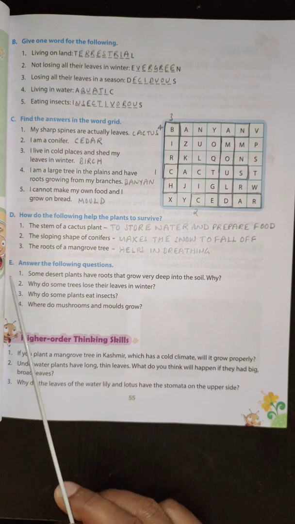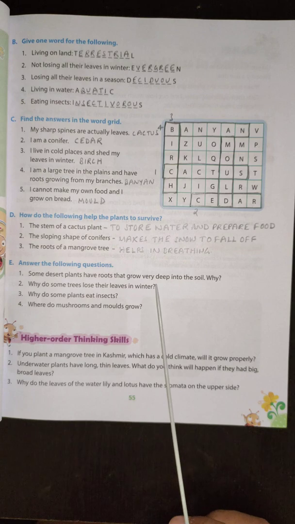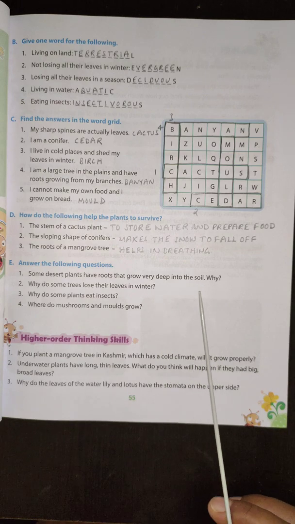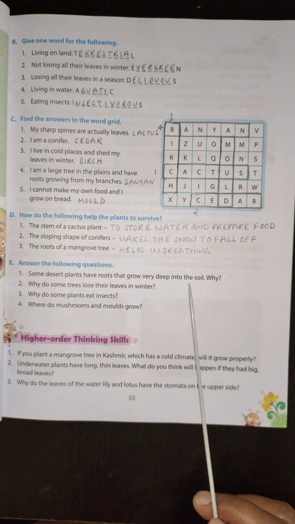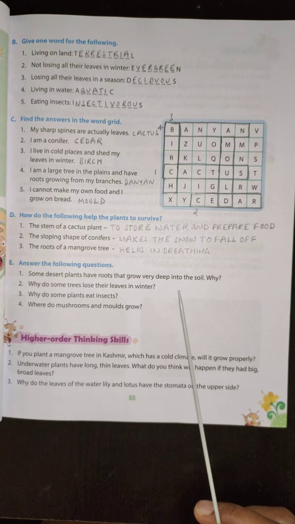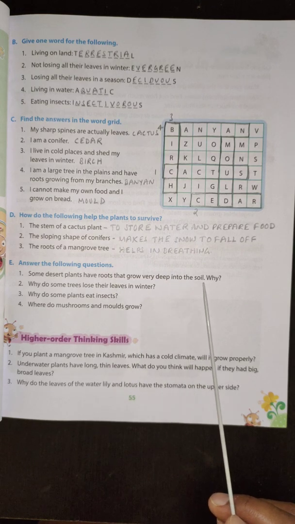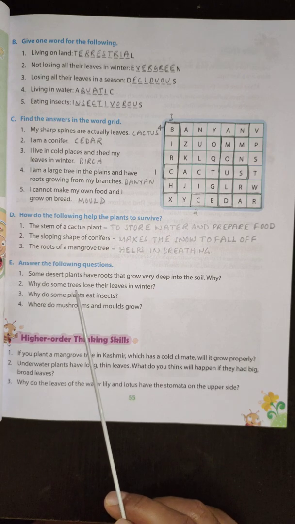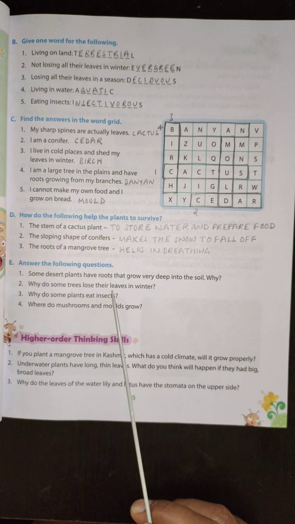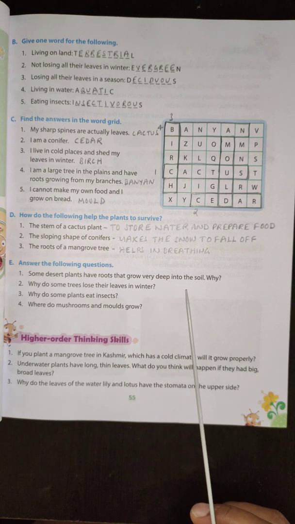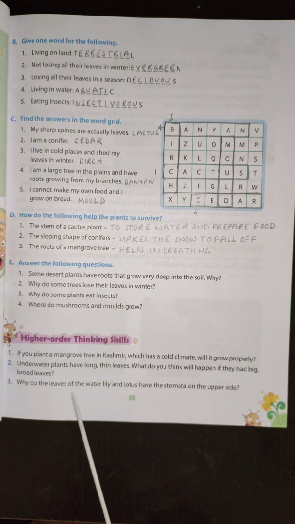E. Answer the following questions. Some desert plants have roots that grow very deep into the soil. Why? Mainly to absorb water. Desert soil doesn't contain water, so in search of water, the roots grow very deep into the soil. Second one, why do some trees lose their leaves in winter? Some trees lose their leaves in winter mainly to protect themselves from the cold.